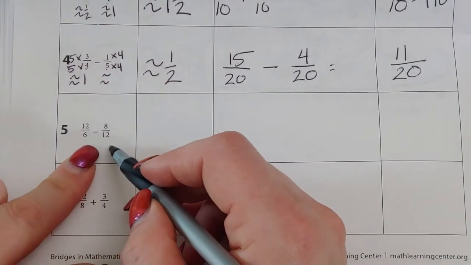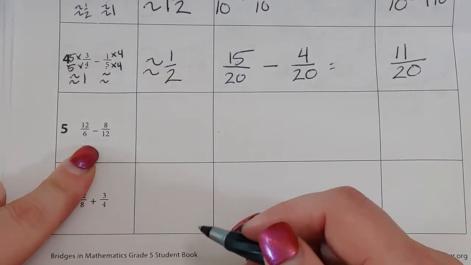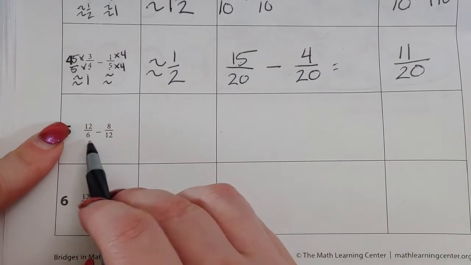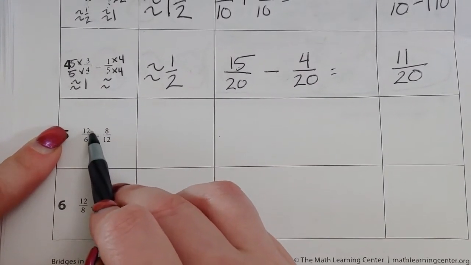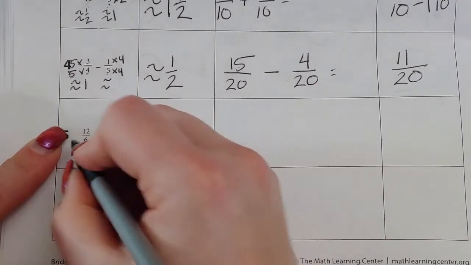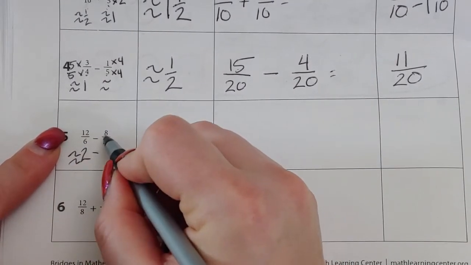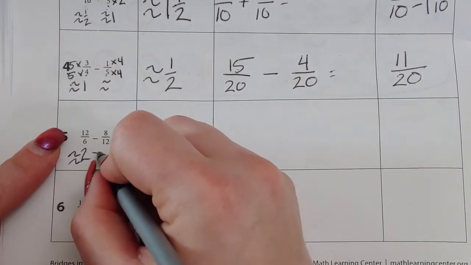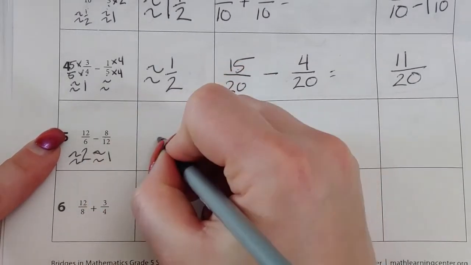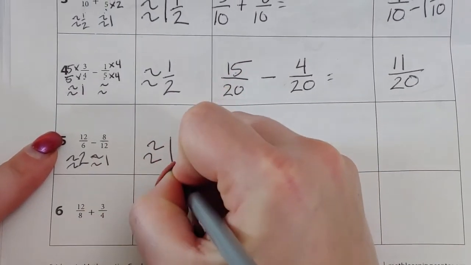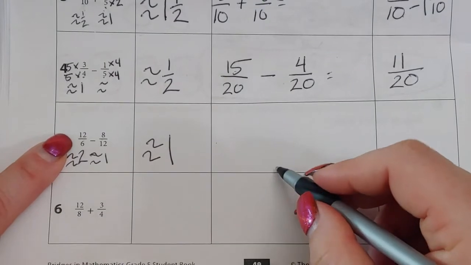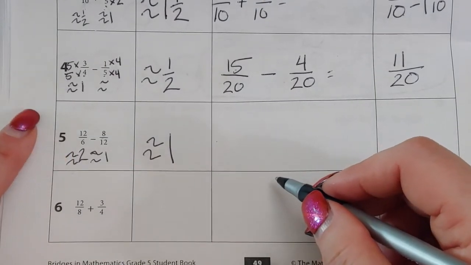Okay. Try to estimate this one. Holy moly, look at there. Improper fraction. That number on top is bigger than the bottom. This is actually 2. This is subtracting almost 1. So I'm going to say our answer is going to be close to 1. Try actually solving it. Let's see what happens.